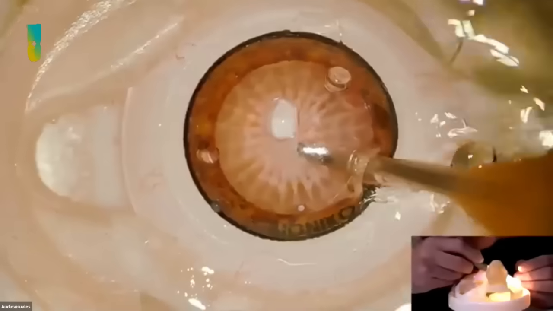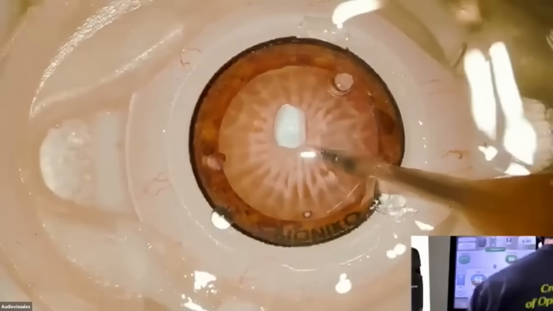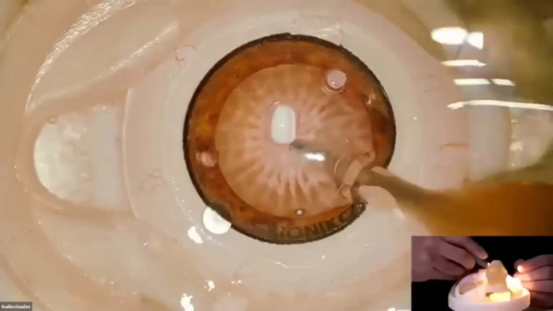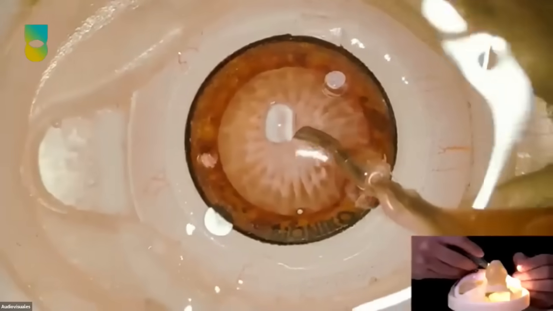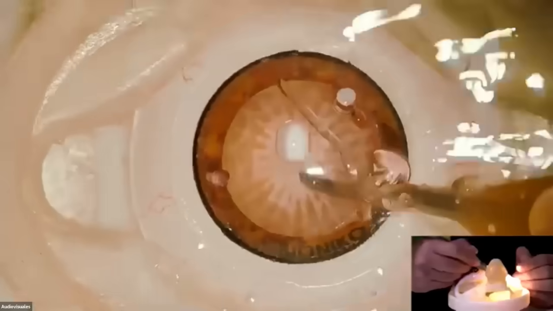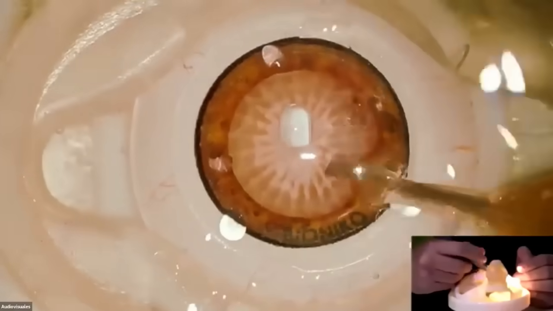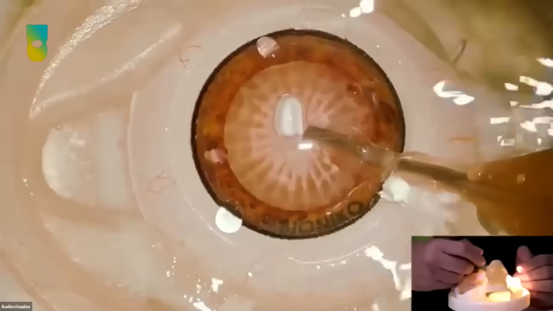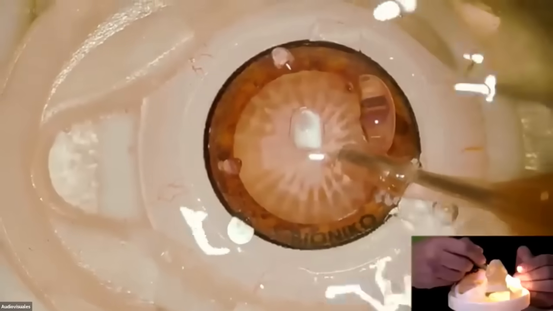So what is important to do sometimes when the tip gets a little bit tight like this, like we can see, it's good to have the other device in your hand, like a Sinskey or a Chopper, to hold the secondary incision to assist the surgeon.